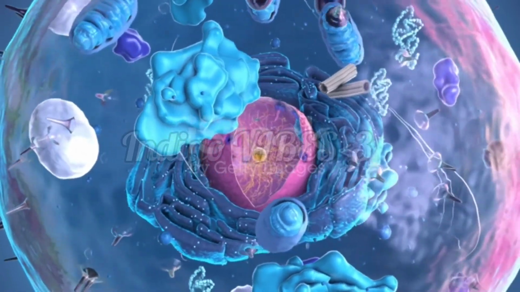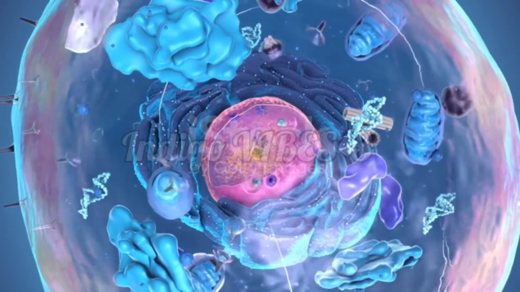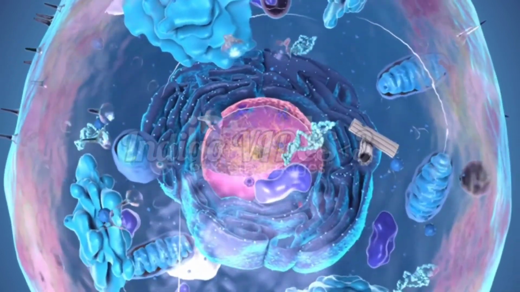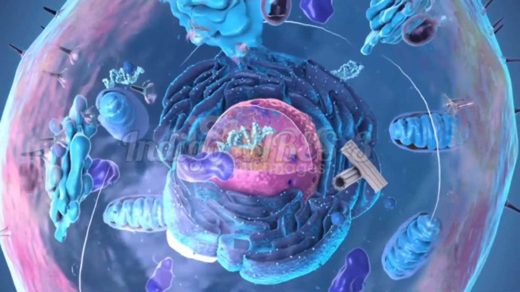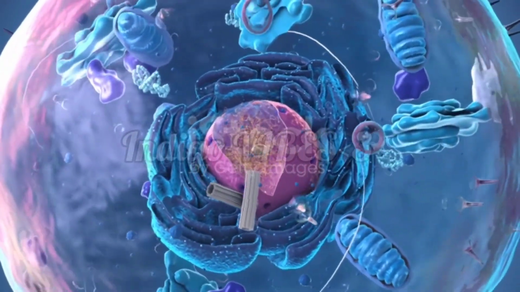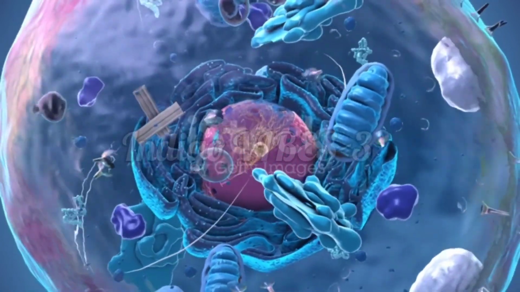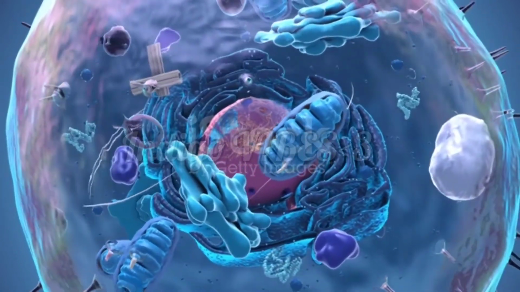The nucleus contains genetic material, in other words, chromosomes that contain DNA. DNA carries information for inheritance from parents to offspring. Prokaryotes lack a well-defined nucleus and the genetic material is present in a region known as the nucleoid.